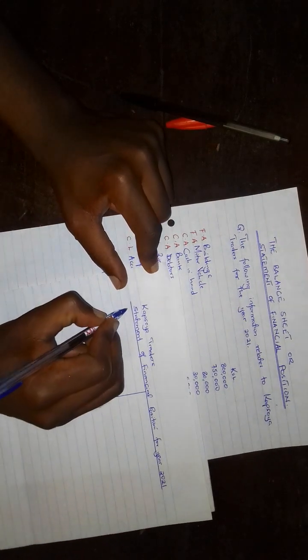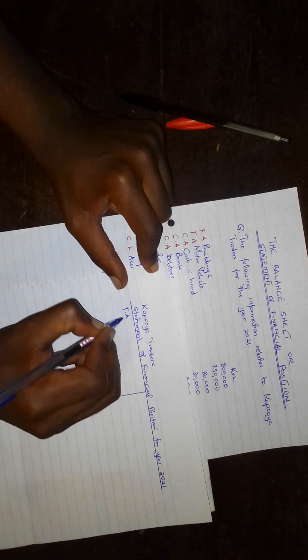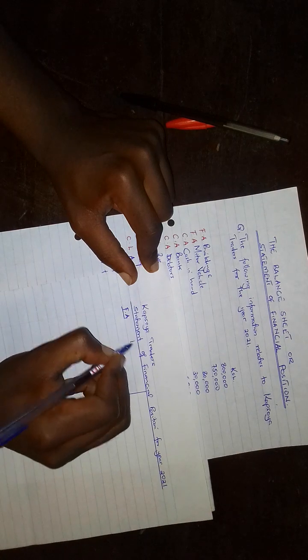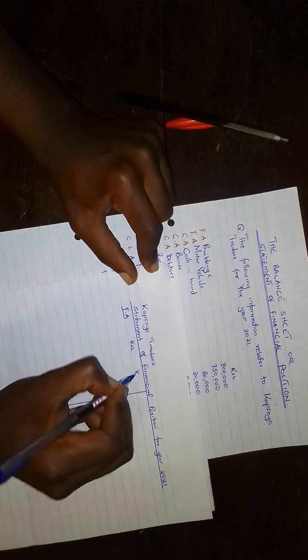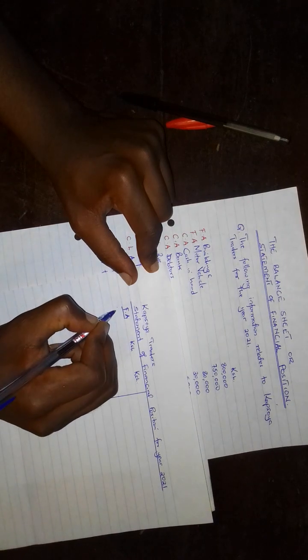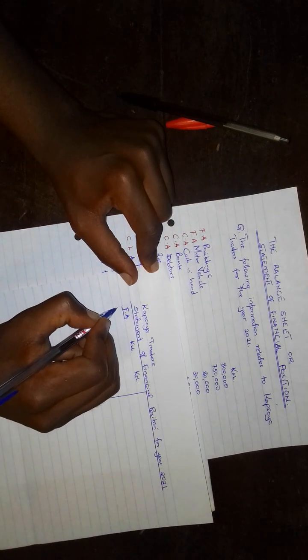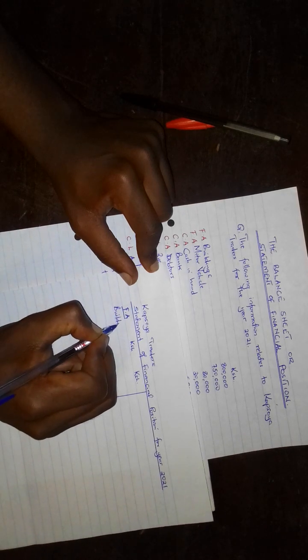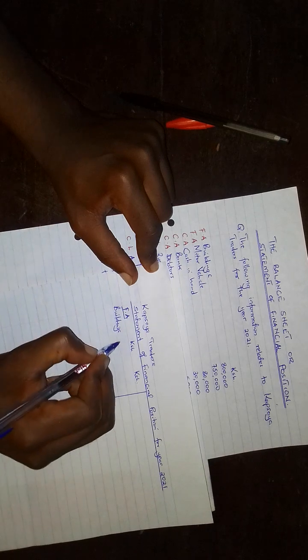We have buildings. We write down the buildings. So buildings falls under fixed assets. So the first thing you come and say fixed assets, put it there, and you have Kenya shillings and Kenya shillings. You have two columns for Kenya shillings. So the first item, you always start with the most fixed asset. Buildings are there to stay for longer. So buildings, the amount is 800,000.